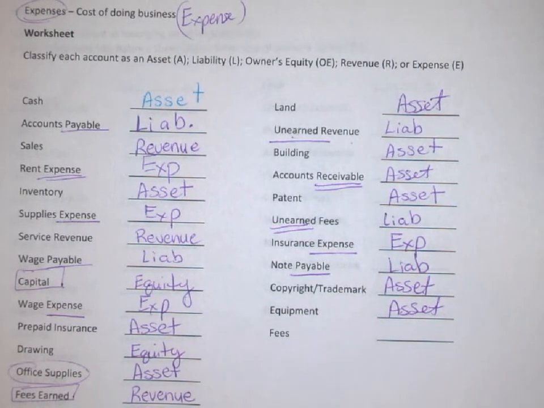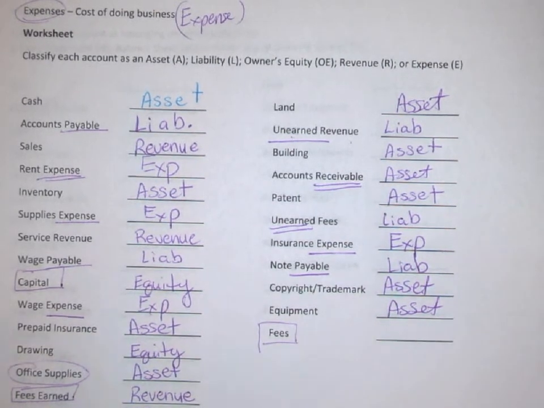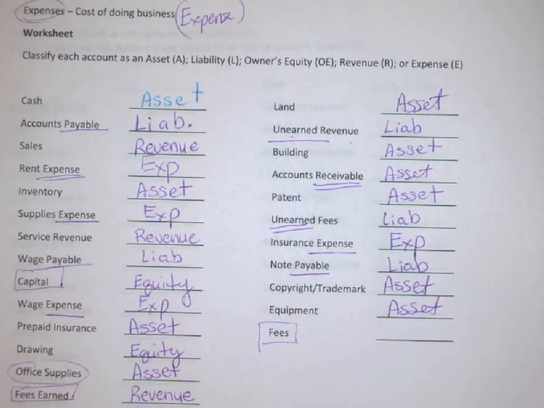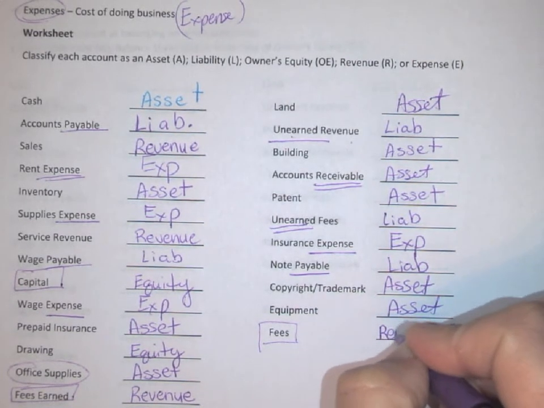And then we come to a tricky one. This one's tricky because it just has the word fees. When we look at this particular account and try to figure out, okay, what is it? It's not a liability account, because it would be an unearned fee if it were a liability, or it might be fees payable, which would be another account. Those would both be liability accounts, so those are not liabilities. It's not an expense because it doesn't have the word expense after it. It's not fees expense, so we know it's not an expense. And actually what this one is going to be is a revenue account.